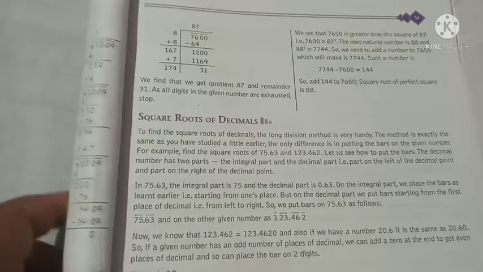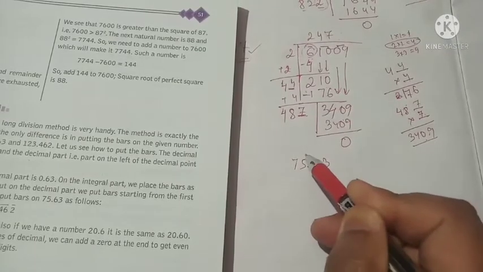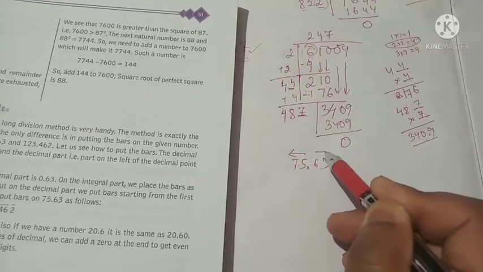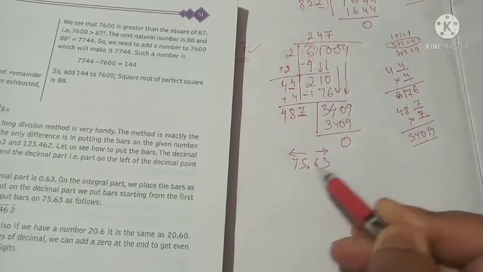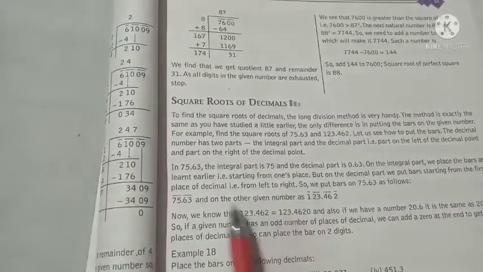So for 75.63, we put the bars this way: in the decimal part, from left to right, but for the integral part, it is the same as before, from right to left. In this way, we are putting the bars on a decimal.